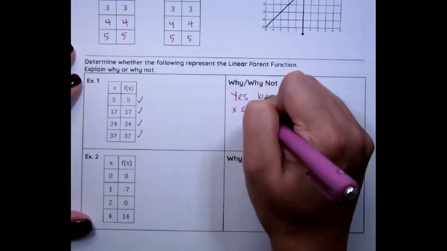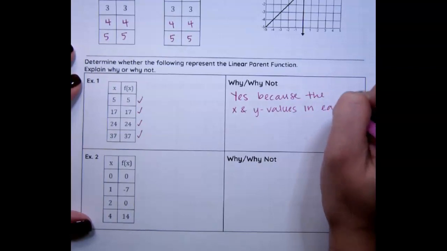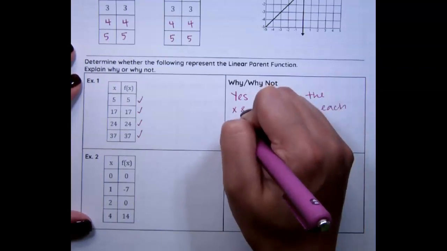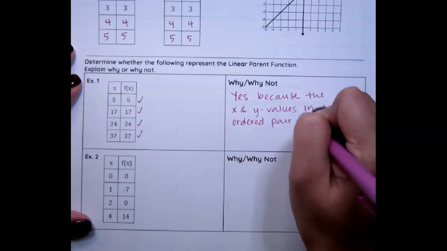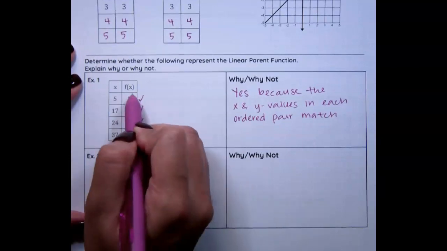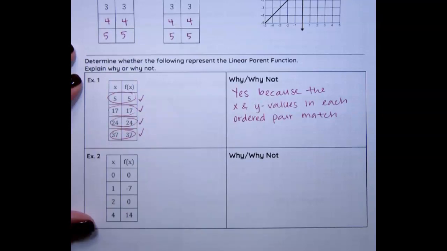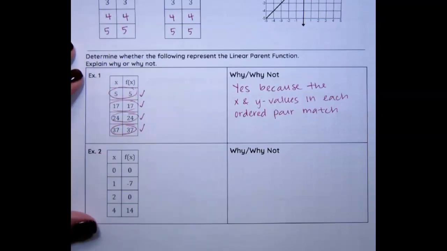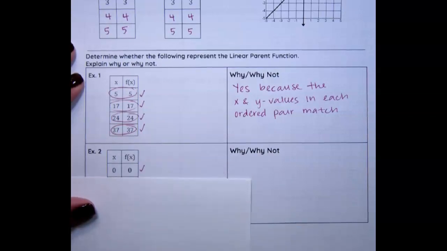the x and y values in each ordered pair match. But remember, the ordered pairs go this way. So if I think of these as ordered pairs, the x and y is the same for each of them. So example 2, 0, 0, yes, it matches.